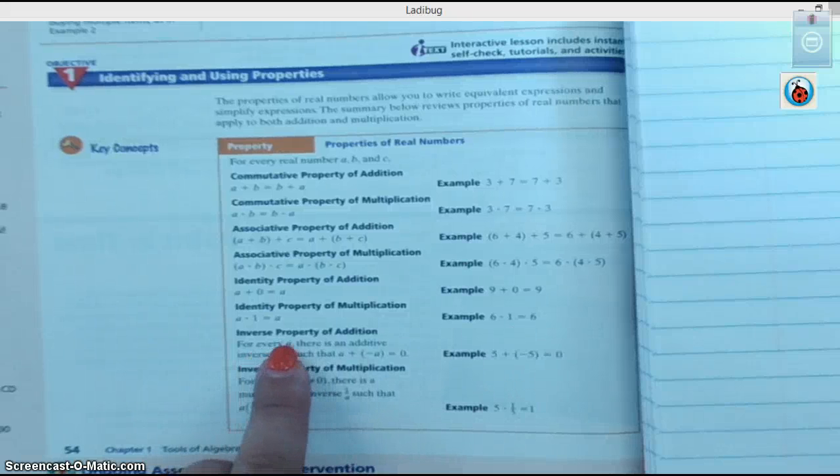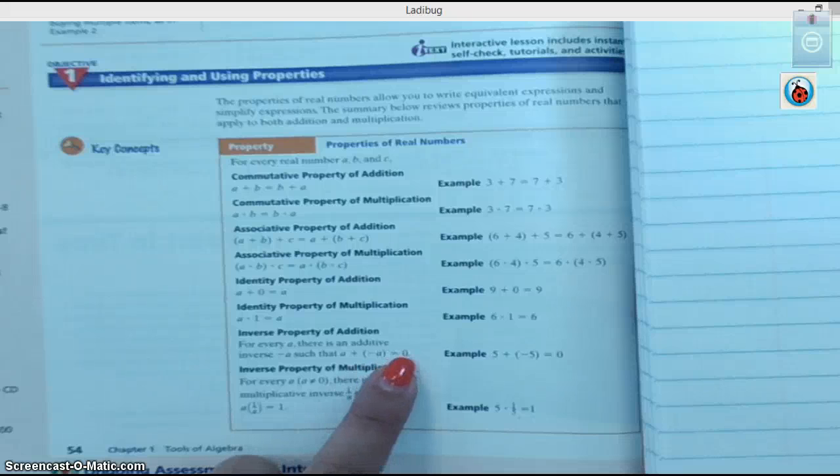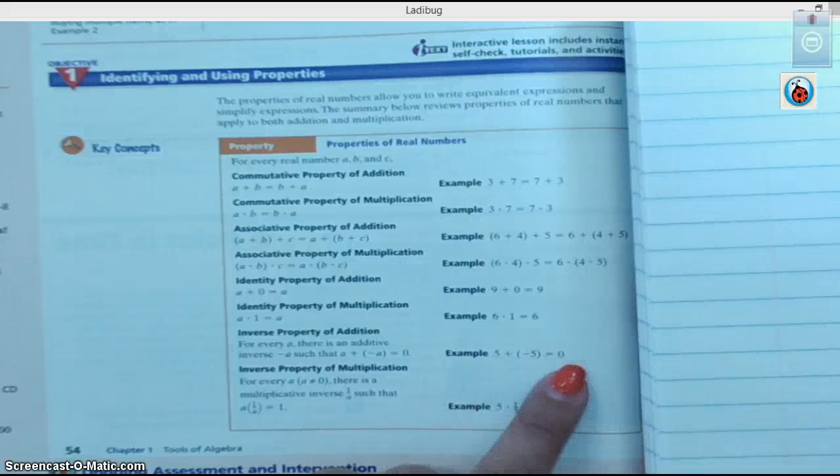The inverse property of addition says that for every A, there is an additive inverse negative A, such that A plus its additive inverse equals 0. What does this mean? This means that when we're adding a number plus its opposite, it equals 0. So 5 plus negative 5, are 5 and negative 5 opposites? Yes, negative 5 is the additive inverse of 5. That means that when we add them, they equal 0.